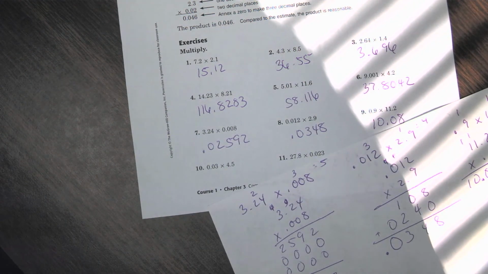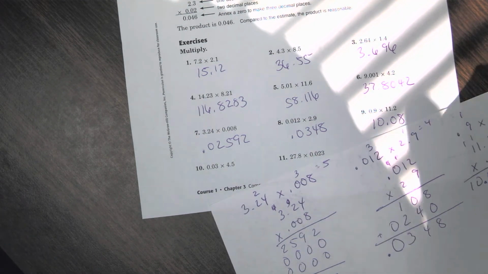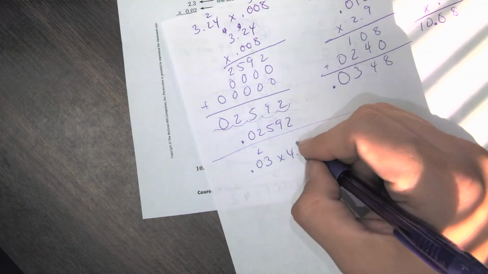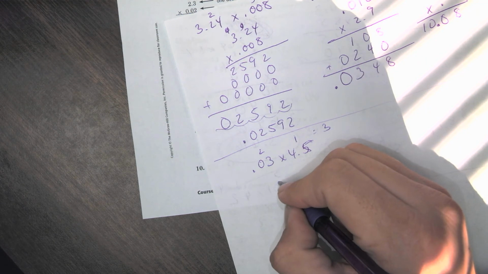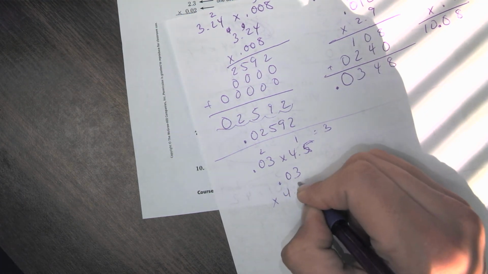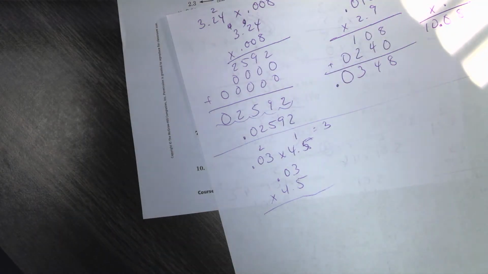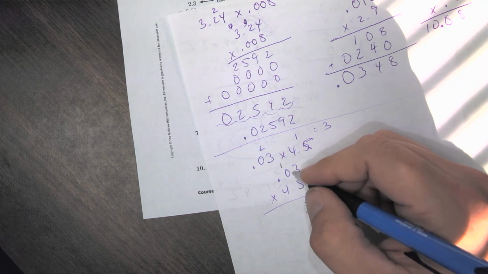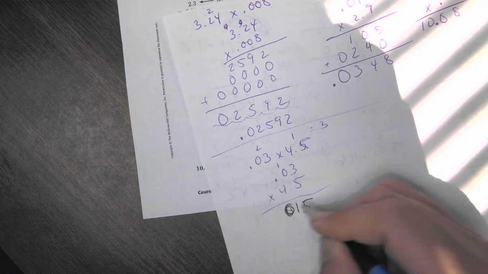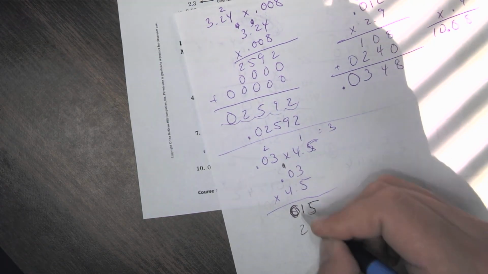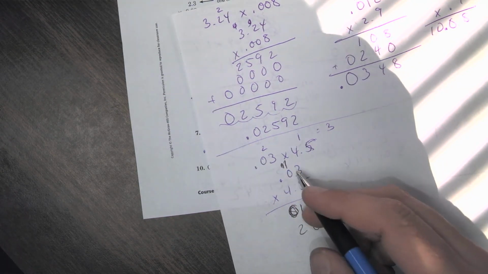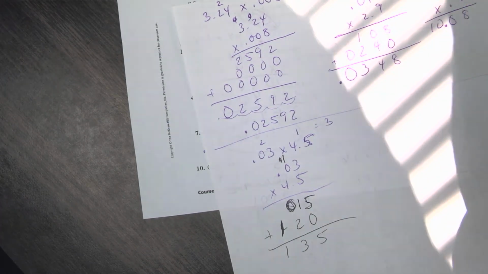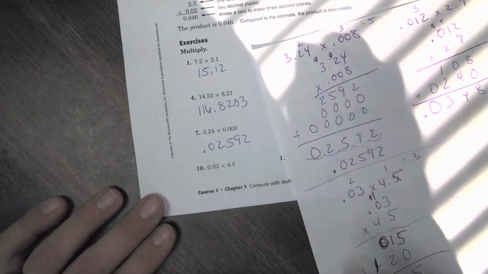And number 10. 3 hundredths times 4 and 1 half. So I have 2 and I have 1, so 3 total. It doesn't matter which one you put on top because they're both the same amount. Okay, so 3 times 5 would be 15. 5 times 0 is 0, plus 1 is 1, sorry. 4 times 3 is 12. And 4 times 0 is 0, plus 1 is 1. Man, I keep messing that up. So we get 5, 3, 1. And I know I got to move it 3 times, so 135 thousandths.